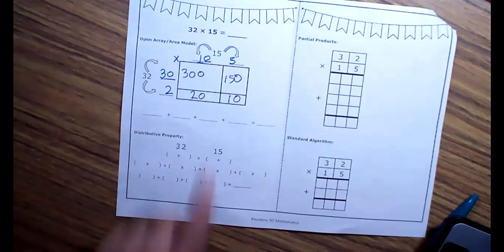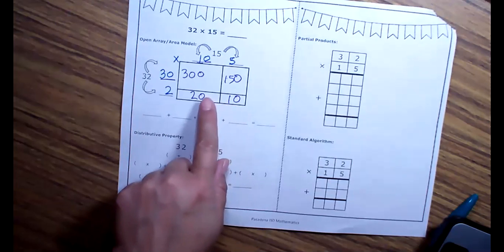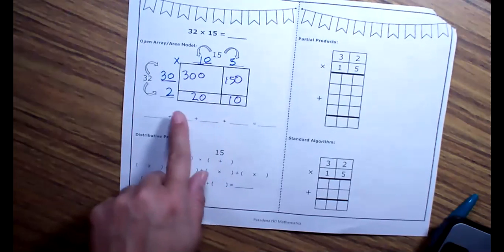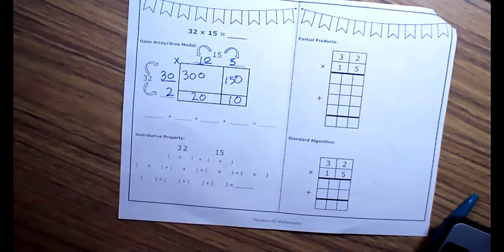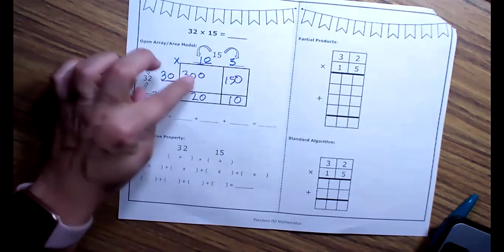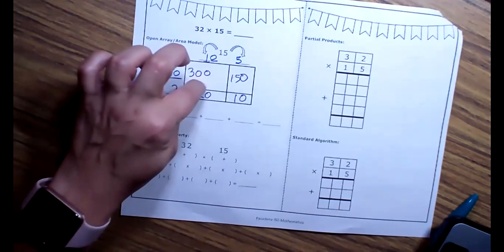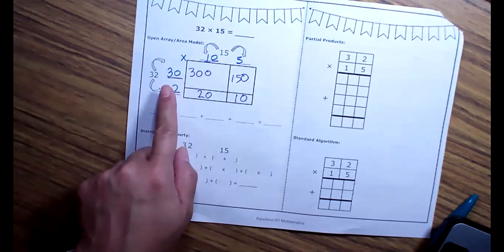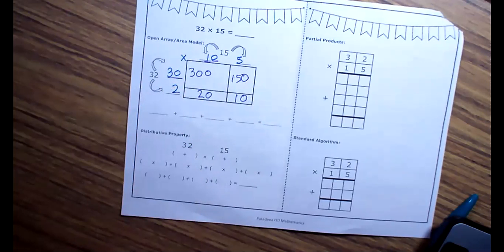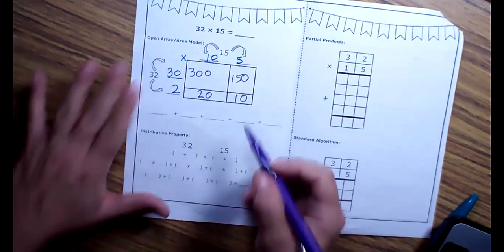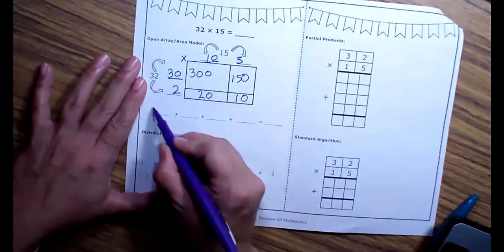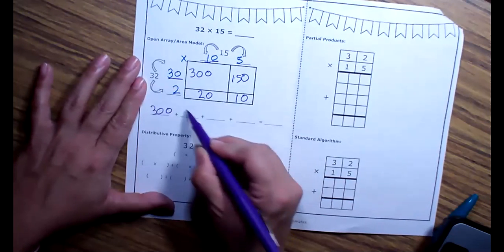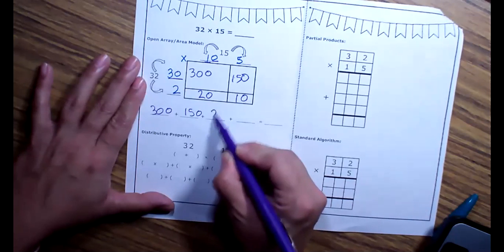Now, do you notice how the boxes down here are smaller in size? That's because these are in the ones place. That's why the boxes are smaller. But the boxes up here are larger. This one here is larger, and this one because we were in the tens place. That means that the box size would be different. Well, let's go ahead and add this. This would be 300 plus 150 plus 20.